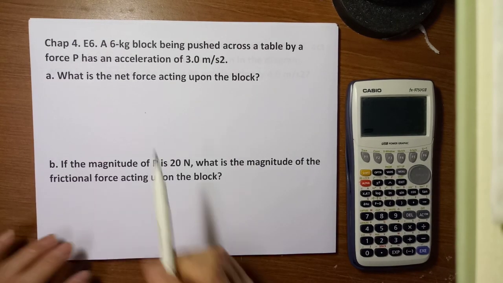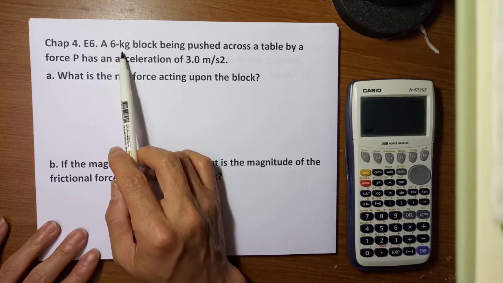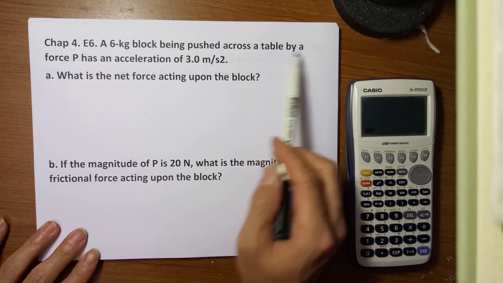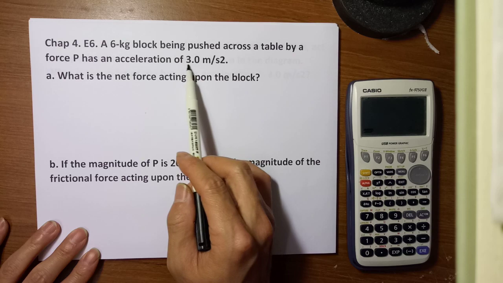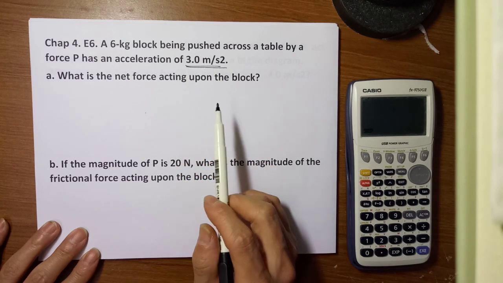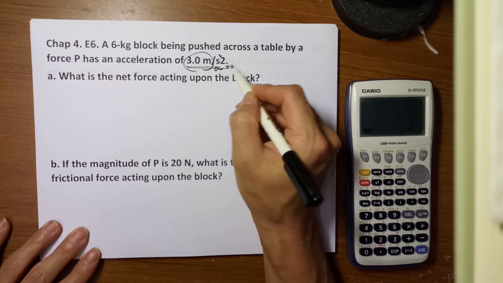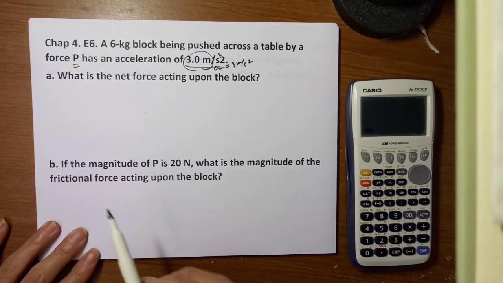Okay, E6. A 6 kilogram block being pushed across the table by the force P has an acceleration of 3 meter per second squared. Acceleration A equals 3 meter per second squared. Your force P you don't know yet.